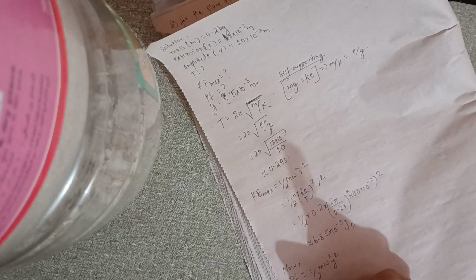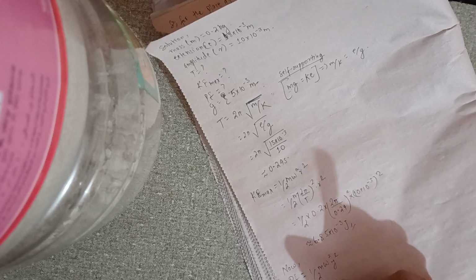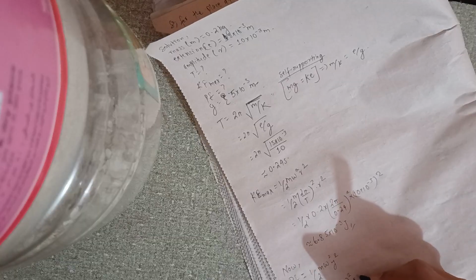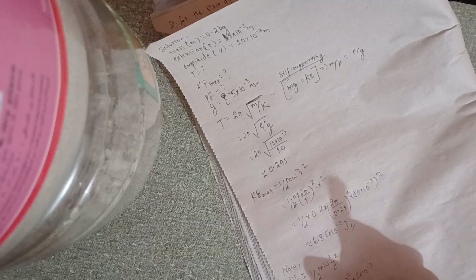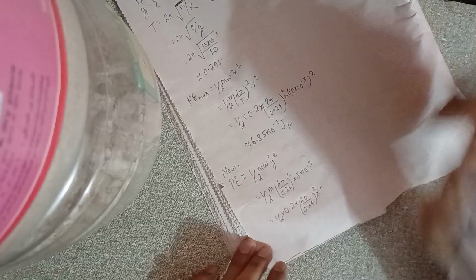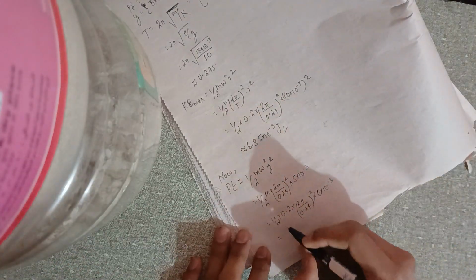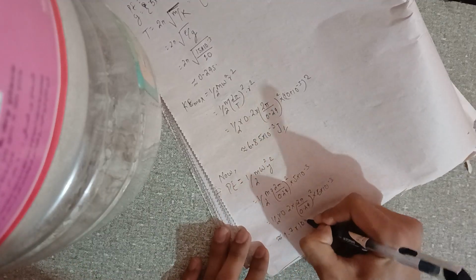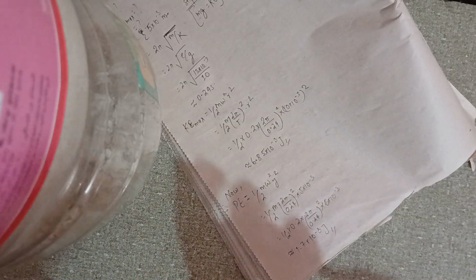That is 1 by 2 m into omega, which is 2 pi by T, that is 0.24, that whole squared, into y square, y is given 5 into 10 to the power minus 3, equal to 1 by 2 into 0.2 into 2 pi by 0.24 whole squared into 5 into 10 to the power minus 3. This will be somewhere around 1.7 into 10 to the power minus 3 joules. That is the potential energy at the given point.